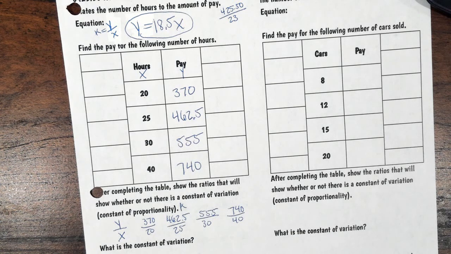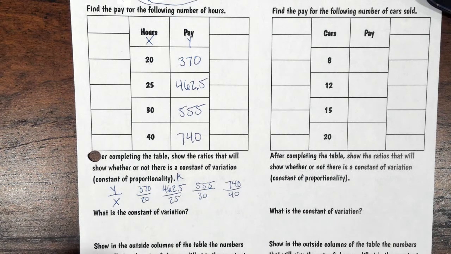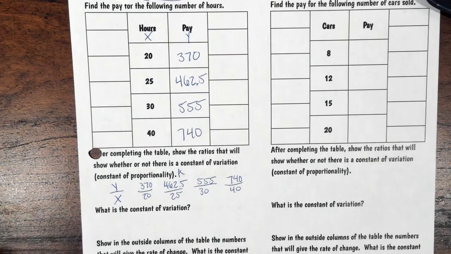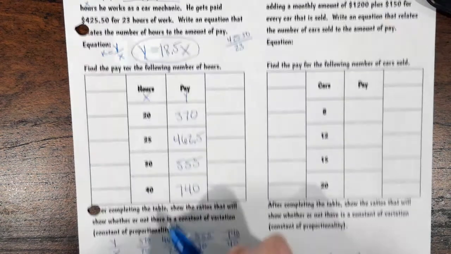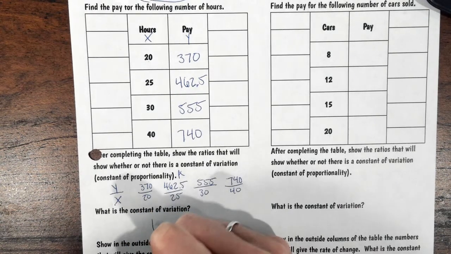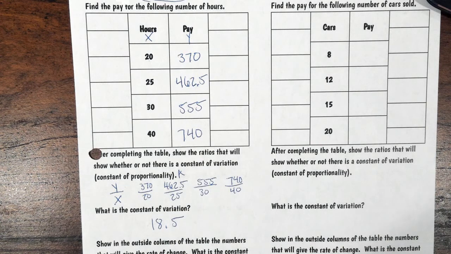And go ahead and divide all of those out and see if you get the same number on each. So go ahead again, pause the video, check and see if you get the same number. If you do, then there is a constant of proportionality. Hopefully you found that there is one, and you should have already known what it was since, again, we had our k value up there, but every time you divide that out, it's 18.5, or that $18.50 per hour. So that is our k value, our constant of variation, constant of proportionality, that constant unit rate that we get. Okay?